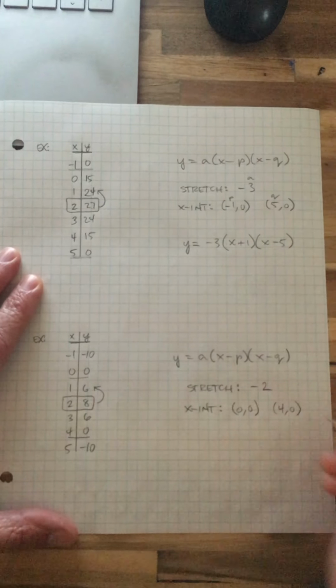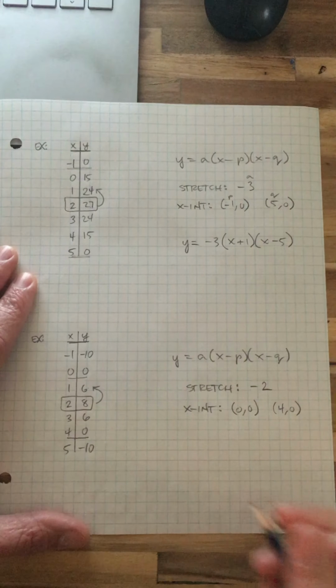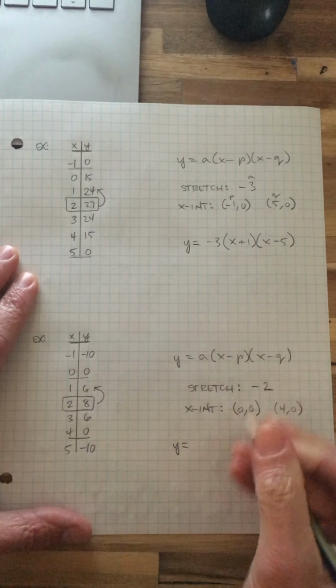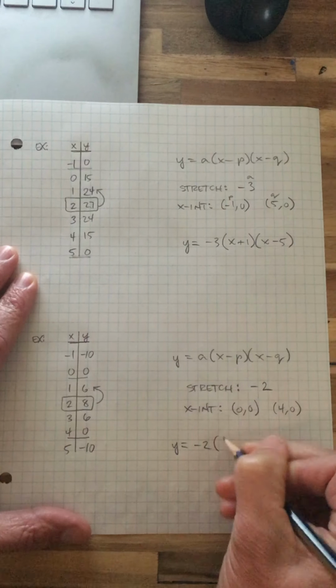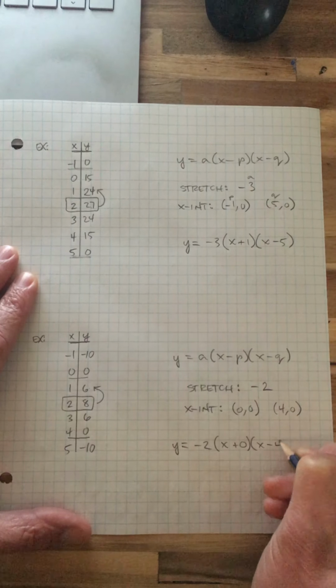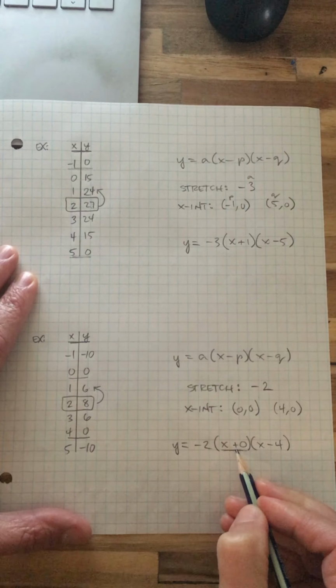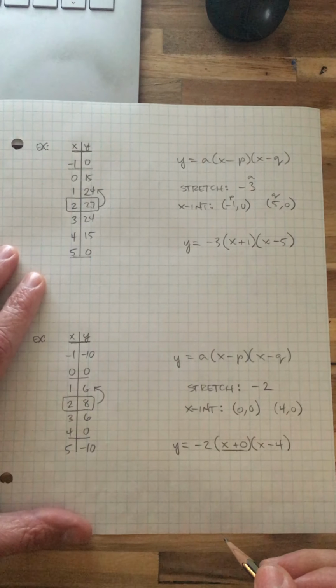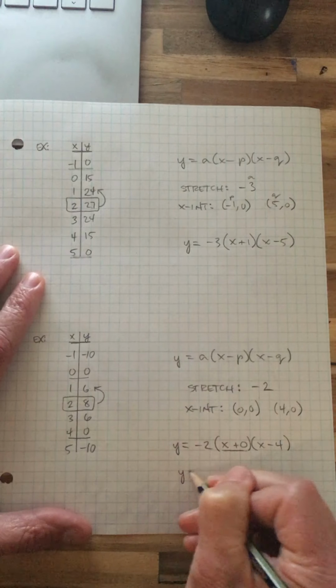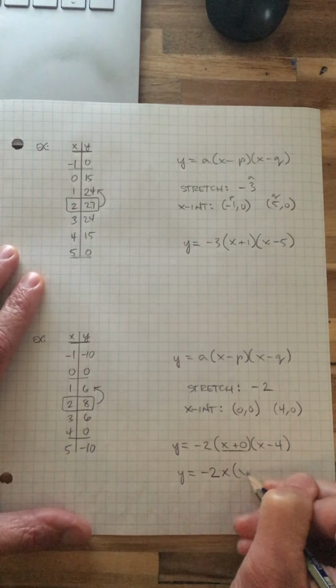There we go. All right, go ahead and write down the equation. All right, here it is. y equals -2, x plus 0, x minus 4. And can we clean this up a little bit right there? Because x plus 0, what is that the same thing as? That's right, it's just x. So here we go. y equals -2, x, and then x minus 4.